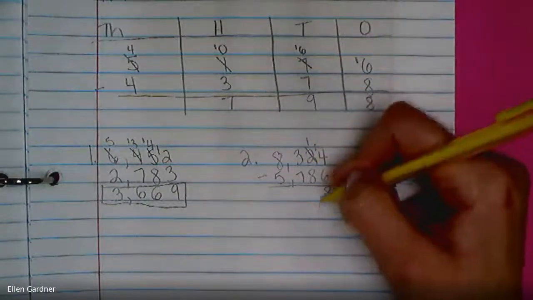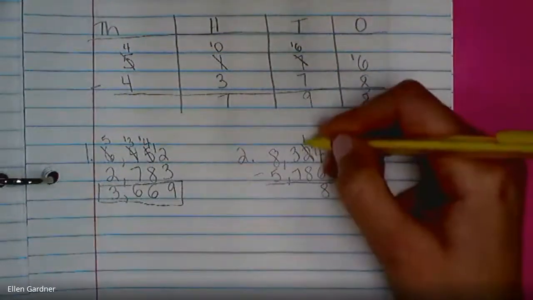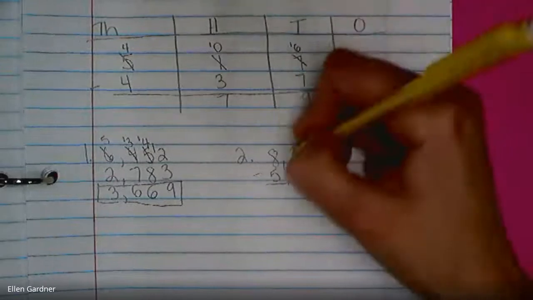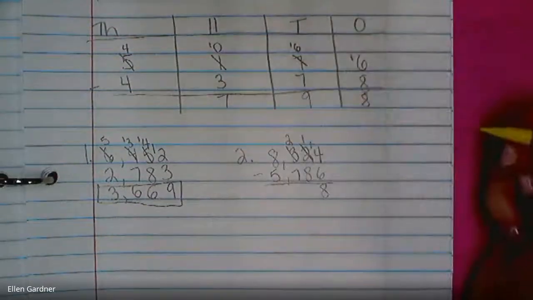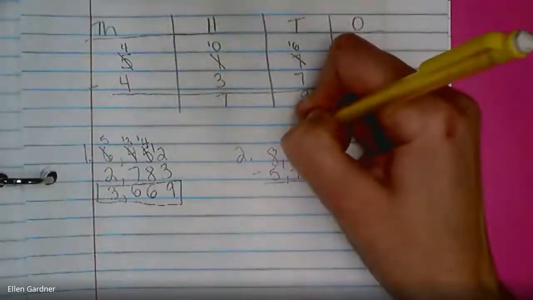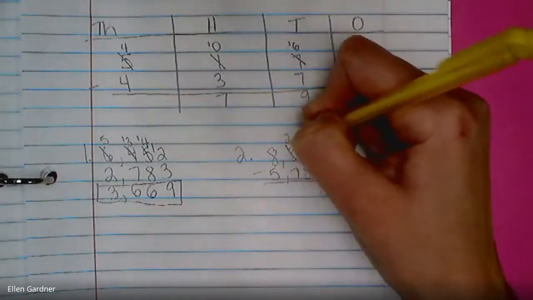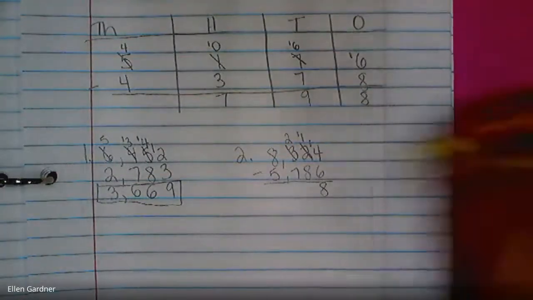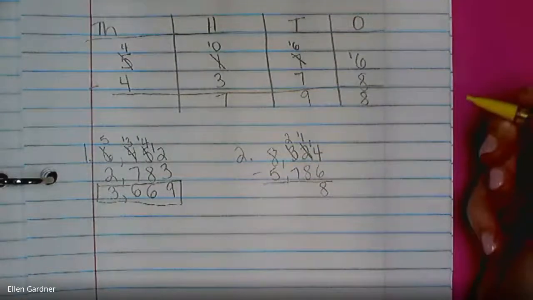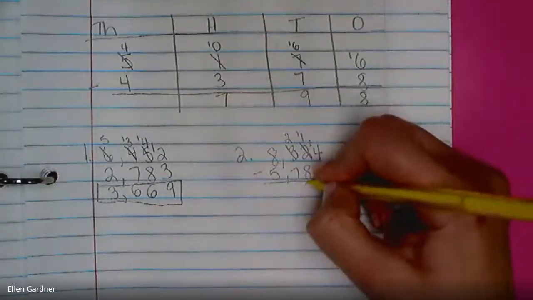Great job. Now in the tens place, we have 1 minus 8. We need to regroup again. Now we have a 2 in the hundreds place, and what? An 11 in the tens place. 11 minus 8 equals 3, correct.